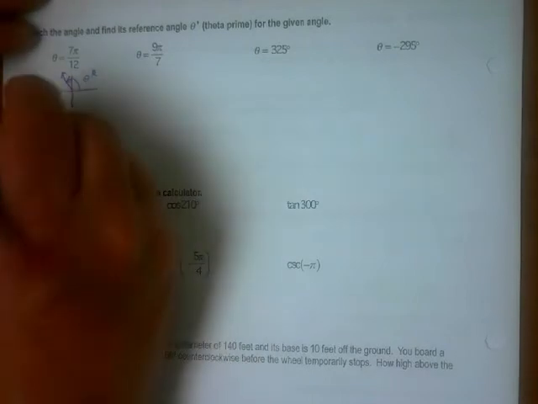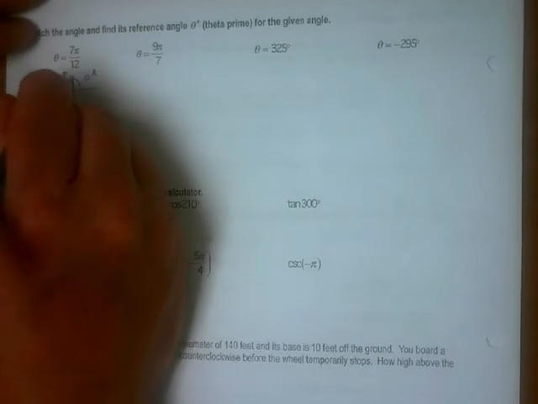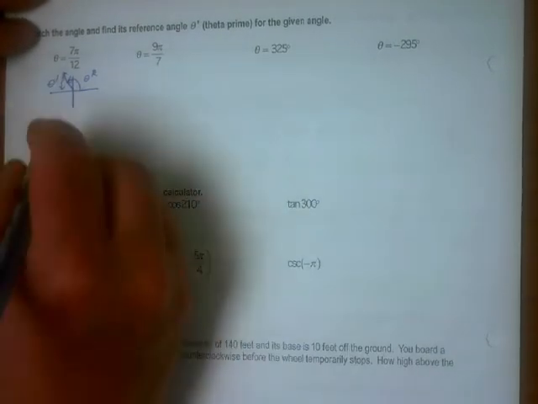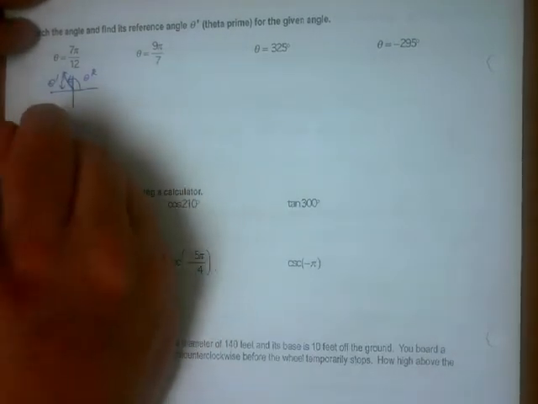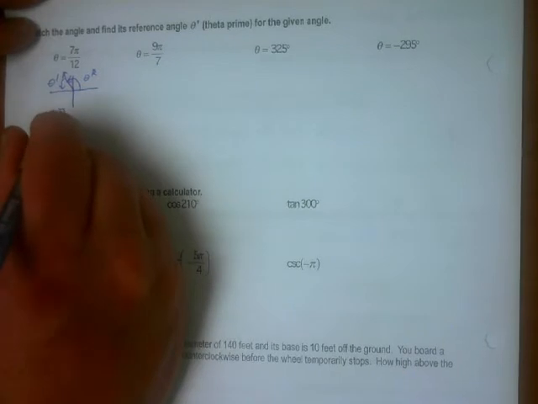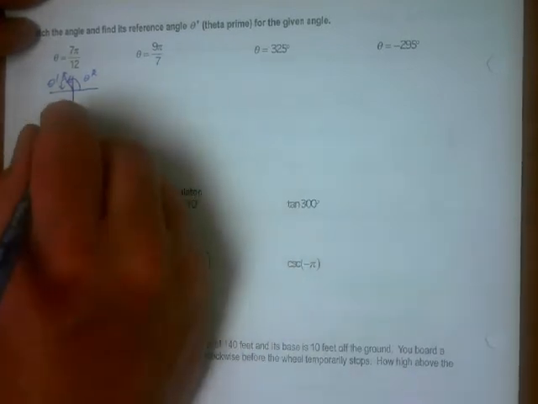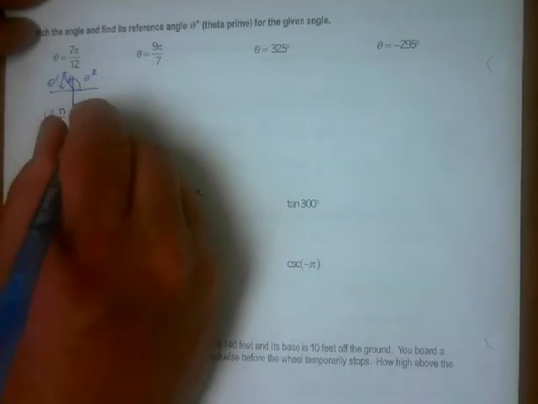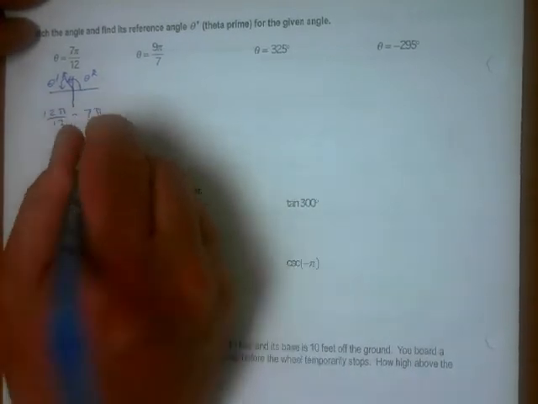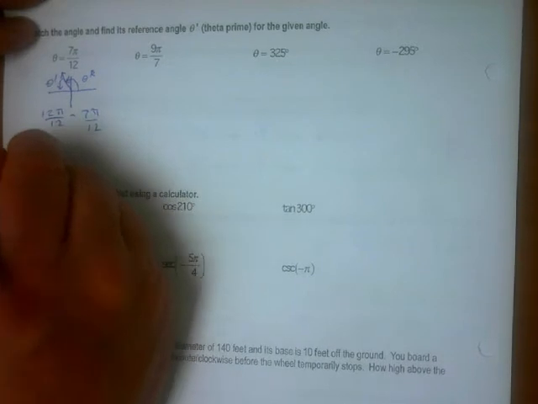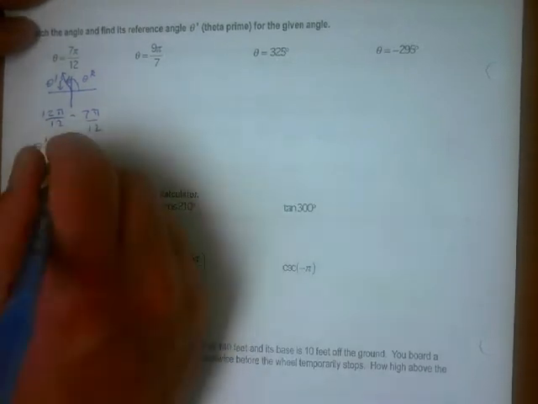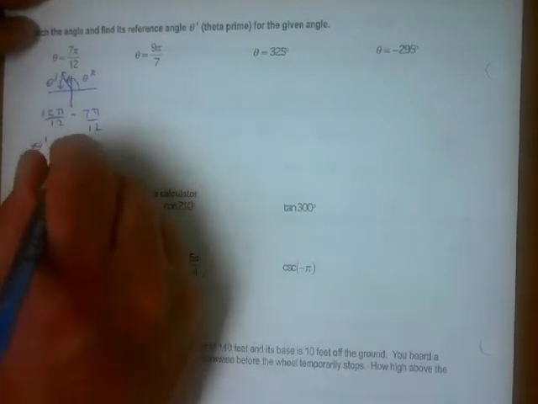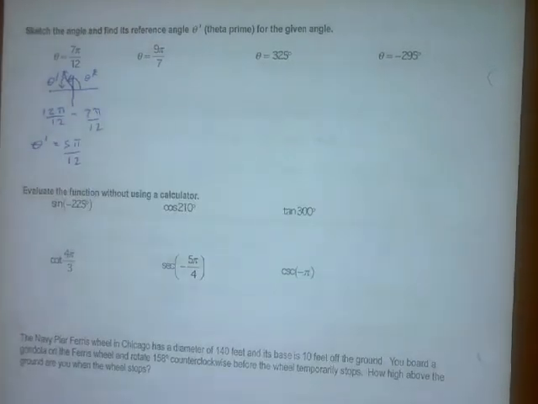So theta prime is here. So I'm going to take 12 pi over 12 minus 7 pi over 12. That's theta prime, which equals 5 pi over 12.